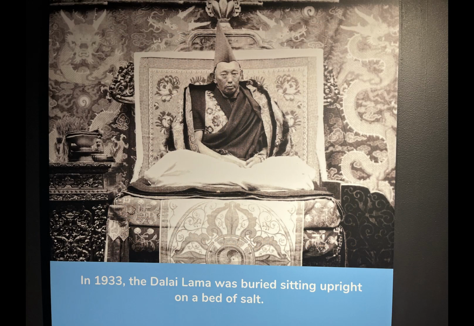The 13th Dalai Lama, the one we have before the current one, was buried upright on a bed of salt. The Dalai Lama is an important religious and political figure for the Tibetan people, and he has been since the time of the 5th Dalai Lama in the 17th century. The Dalai Lama has been a symbol for unification for the state of Tibet. The Dalai Lama was an important figure of the Gelug tradition, which was dominant in central Tibet, but his religious authority went beyond sectarian boundaries, representing Buddhist values and traditions not tied to a specific school.